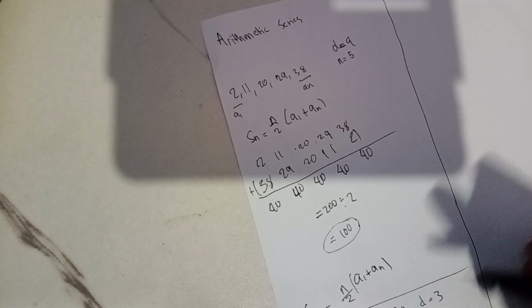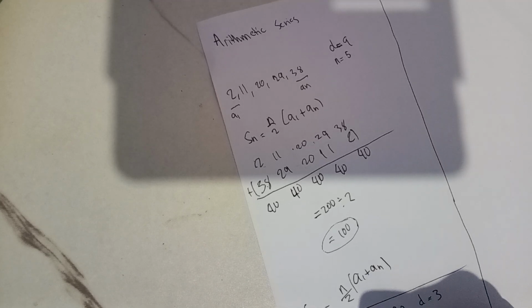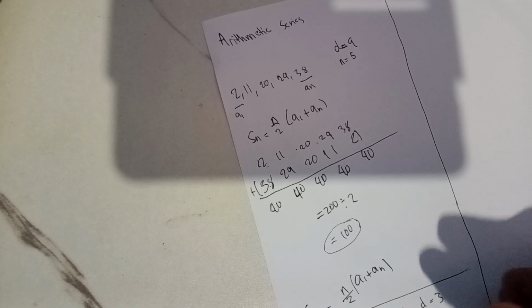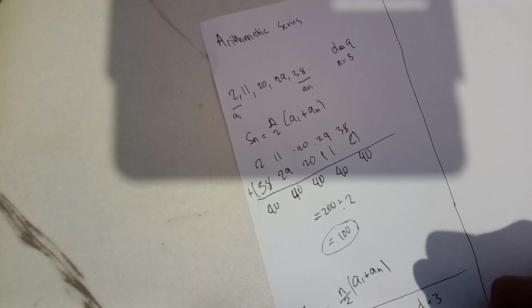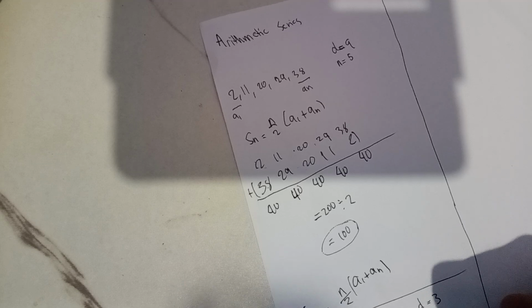My bad. Transpose natin si positive 2 sa kabila. So, positive 2 will become negative. Diba? So, 62 minus 2 is equal to 3n. And 62 minus 2 is 60. It's equal to 3n.